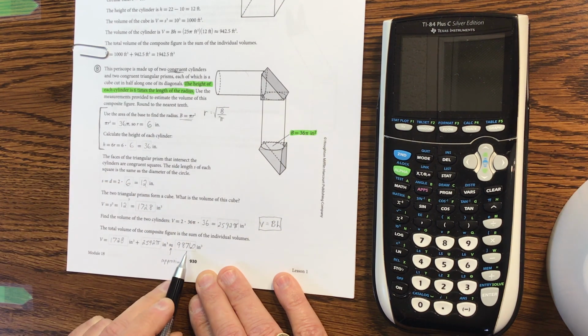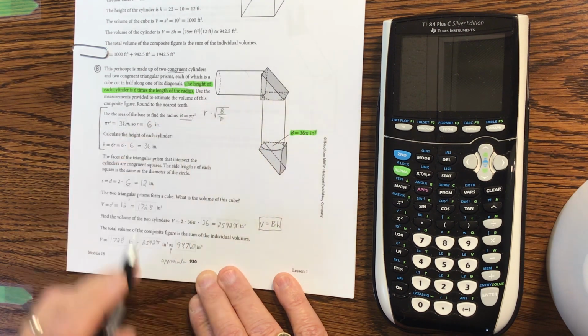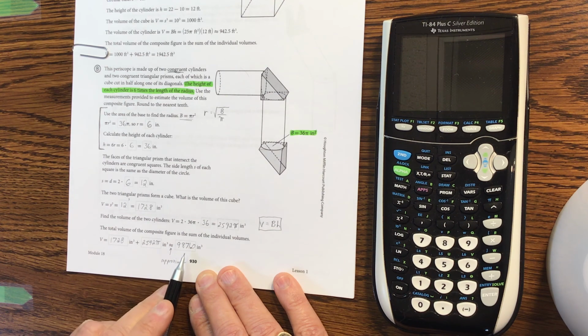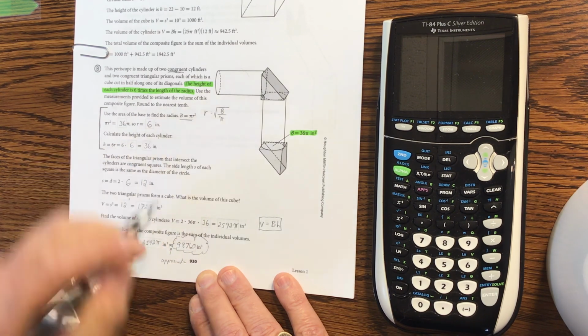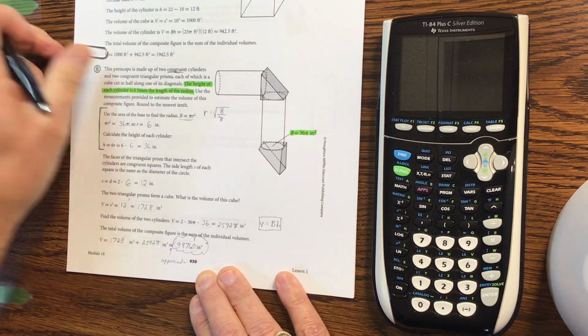So all they did in this case is take our answer using the calculator, add these up, and round to the nearest tenth. So this composite figure has about 9,871 cubic inches, and that will be our answer. And again, it has the unit ascribed to it.